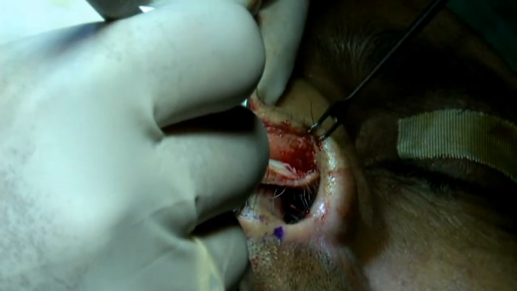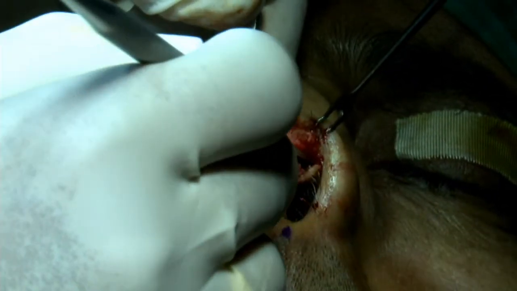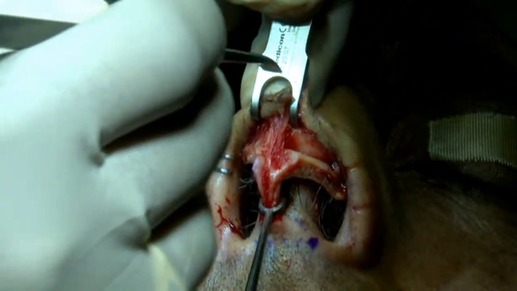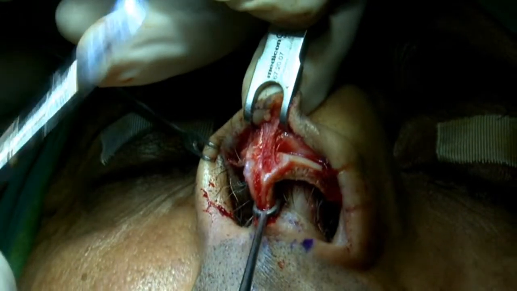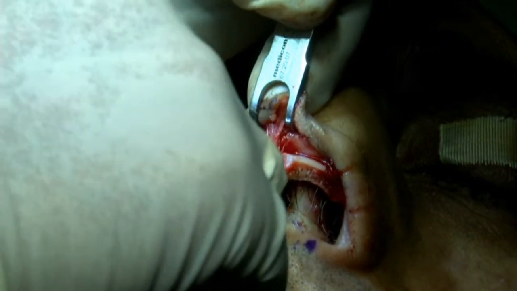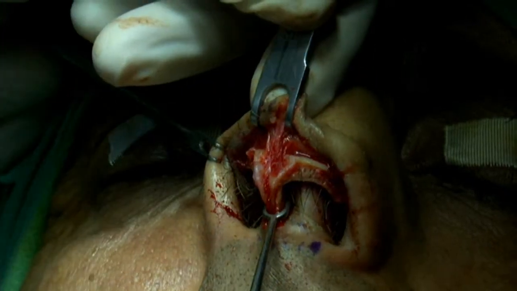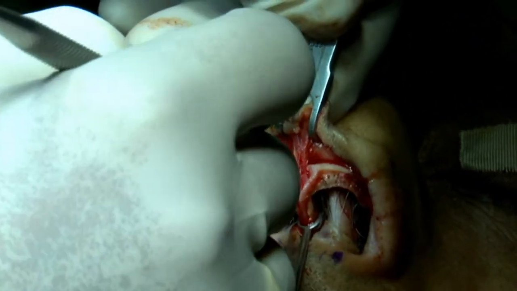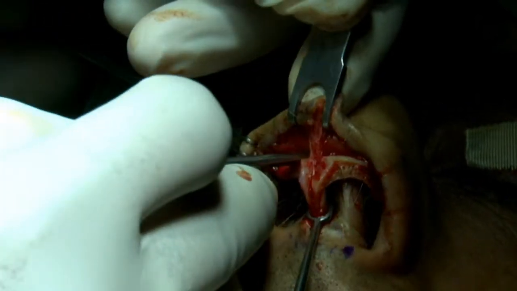So just like this, and same on this side. You just make a plane like this, and then you have a very beautiful white plane.